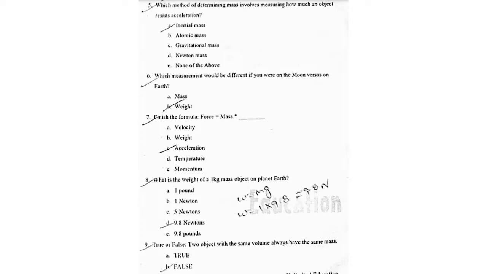Which measurement would be different if you were on the moon versus on earth? Obviously the answer is B here. Why? How can you say that the weight will be different on moon and earth? It is coming from the weight-mass formula, that is weight is equal to mass into gravity. So if you take mass as, for example, you are 60 kg here. If you go to the moon, if you are participating in an ISRO mission and you are reaching the moon, then also you will be 60 kg. Your mass will not change.